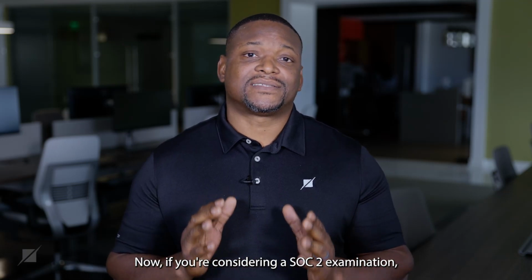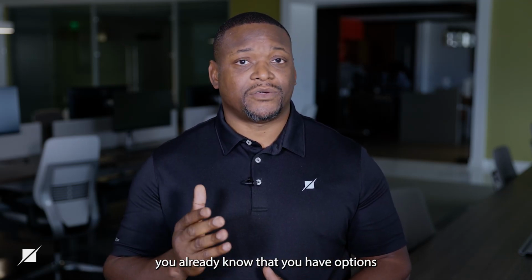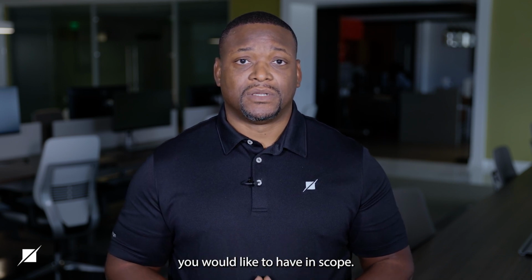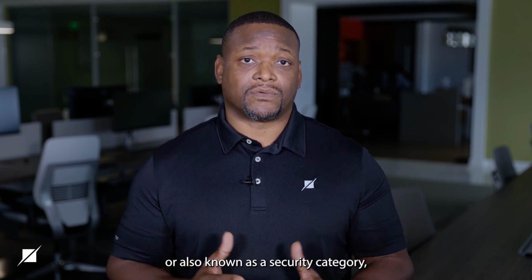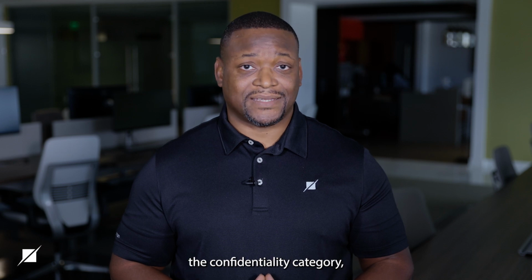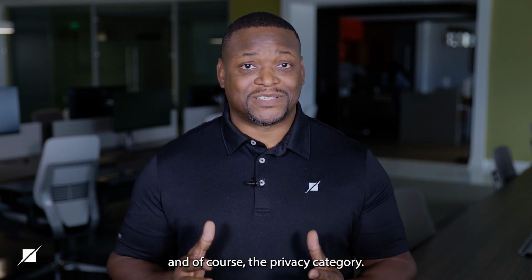Now, if you're considering a SOC 2 examination, you already know that you have options when it comes to what categories you would like to have in scope. Of course, you can choose the common criteria, also known as the security category, the availability category, the processing integrity category, the confidentiality category, and of course, the privacy category.